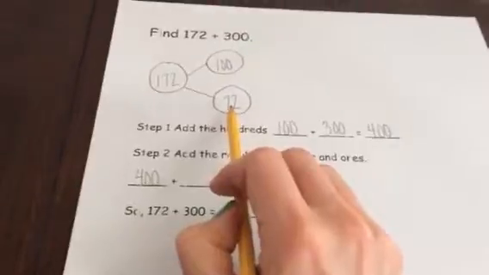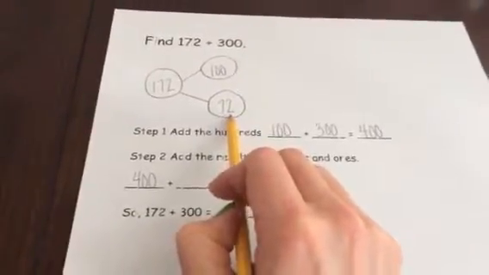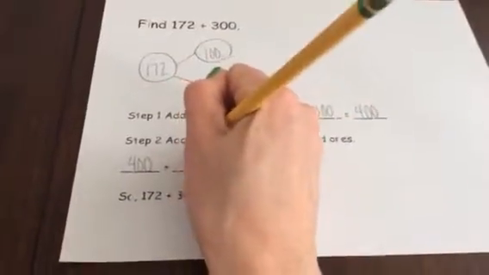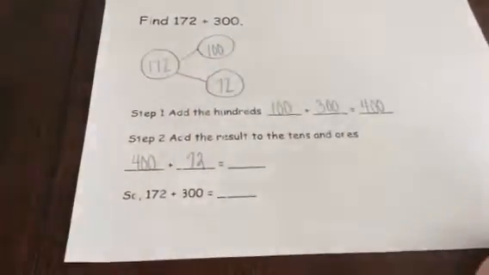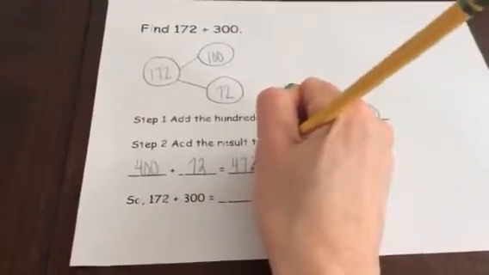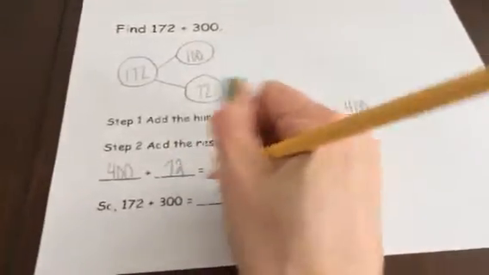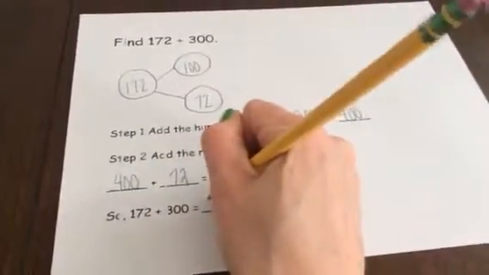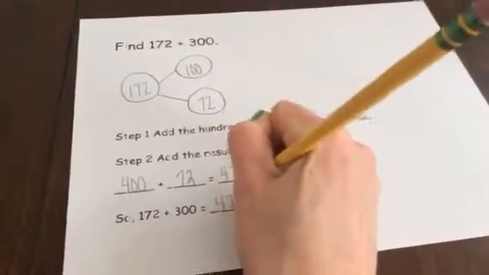So I go back up here to my number bond where I separated out my tens and ones, and I'm going to add 400 plus 72, which gives me a sum of 472. So now I know that 172 plus 300 gives me a sum of 472.